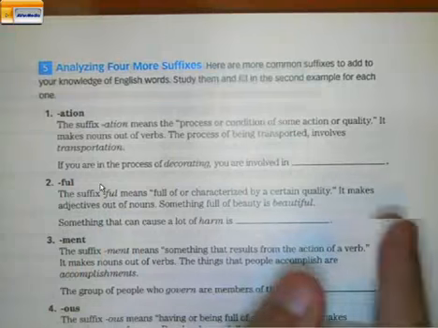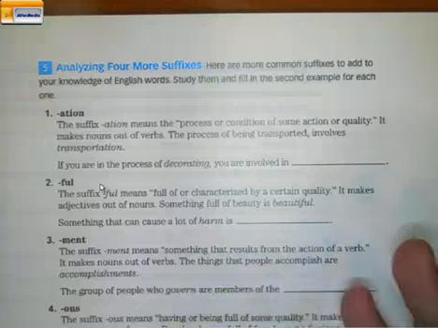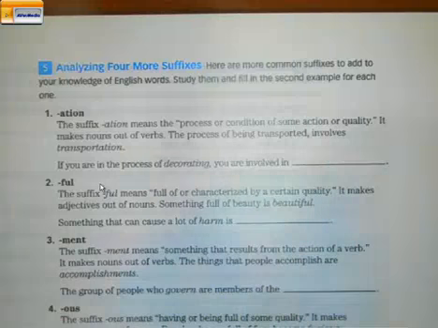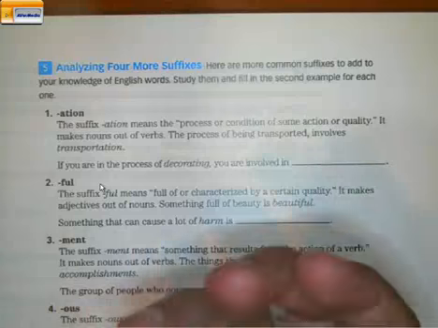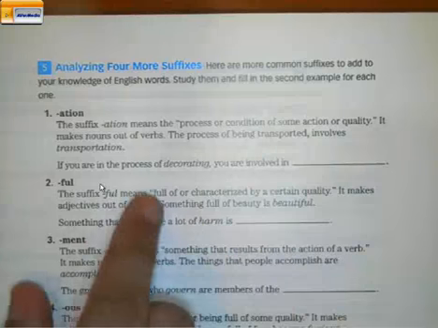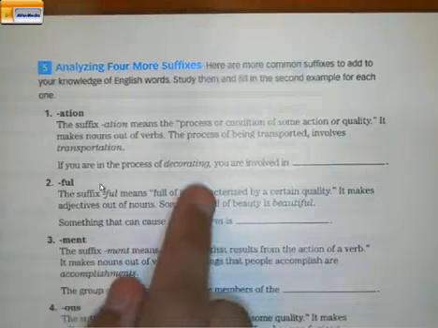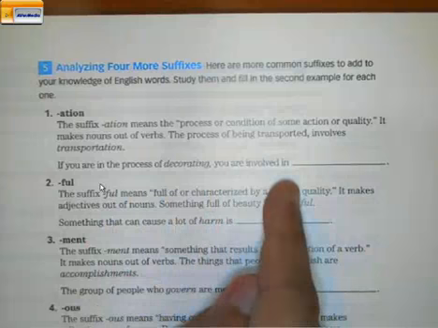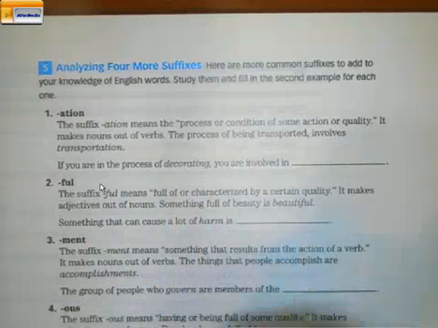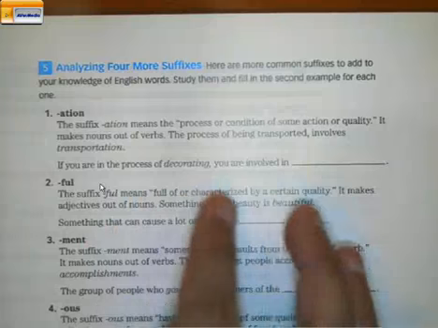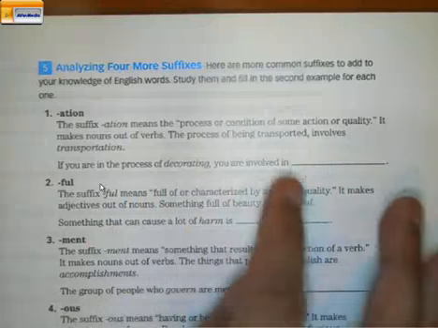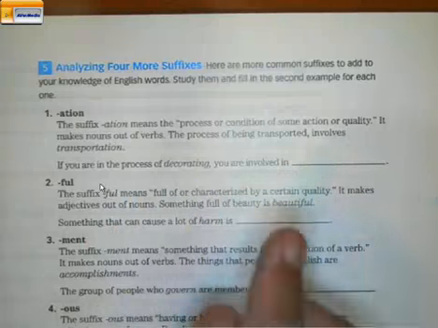The process of being transported involves transportation. So we have the word transport and then transportation. If you are in the process of decorating, you are involved in decoration.